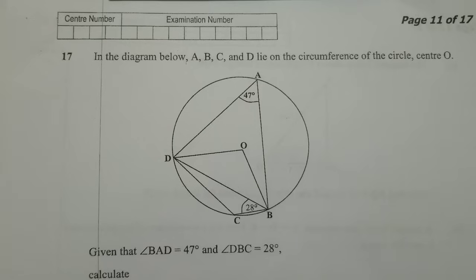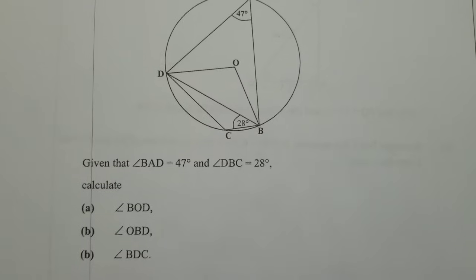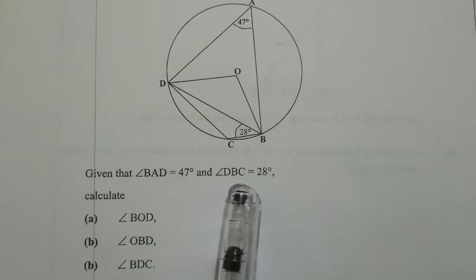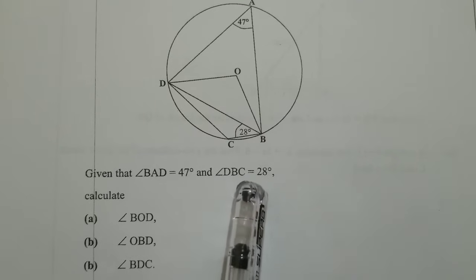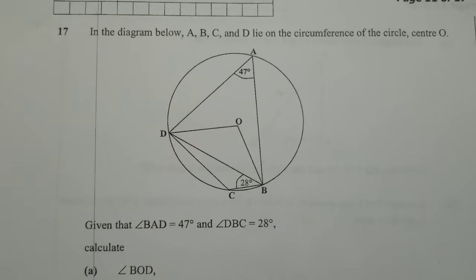All right, so to answer this exam question, there are some basic properties that we need to understand. You can see, of course, they are saying given that angle BAD is equal to 47 degrees and angle DBC is equal to 28 degrees. Calculate angle BOD, angle OBD, angle BDC. Okay, so there are some basic properties that we need to understand.